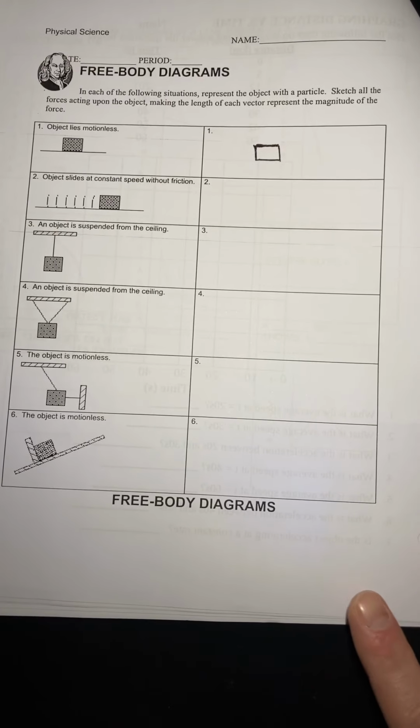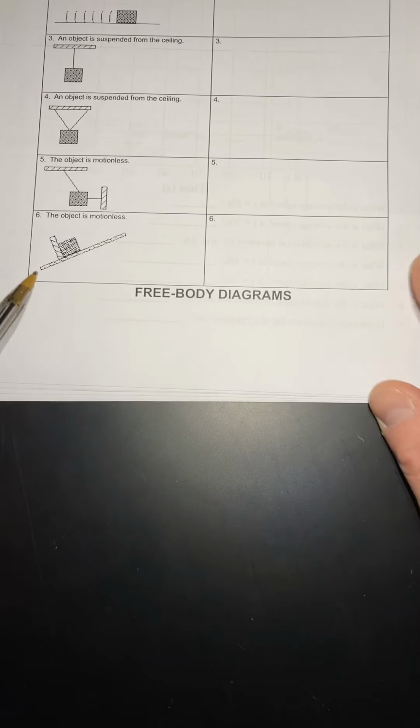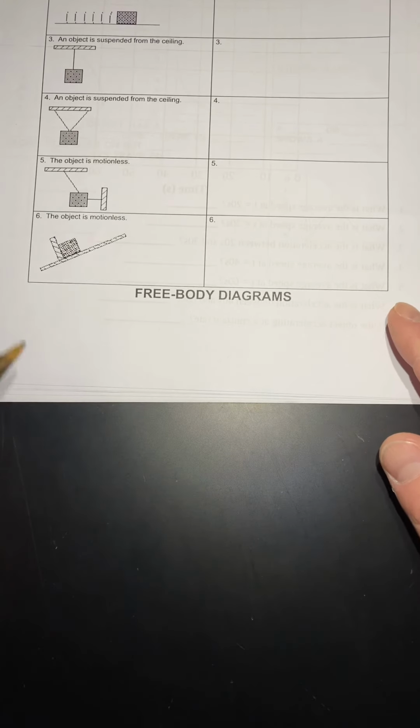Okay, and look, you're always going to draw the arrow with the tail side against your object and the arrow pointing away from the object. So gravity always acts in what direction? Straight down. Okay, some of you, especially on number 6, were drawing gravity in weird directions.